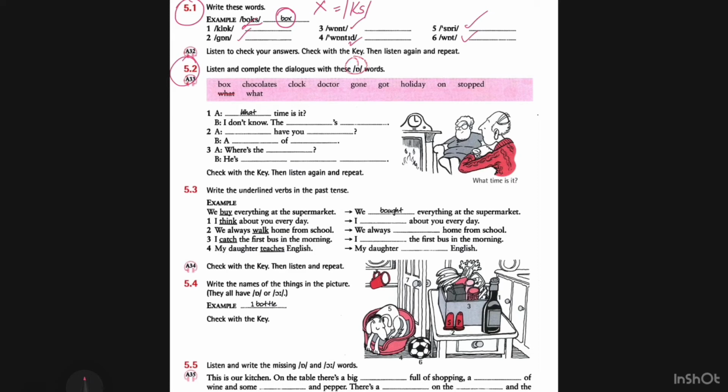Good. Okay, so in 5.3, you have to write the underlined verbs in the past tense. So, for example, for buy, you have the past tense bought. Remember that this kind of spelling also has the long sound O. So I think, I thought. Yes? We always walked. I caught. My daughter taught.